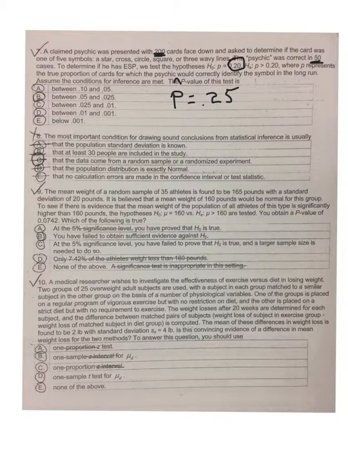I'm going to go to stat, over to tests, and that's number 5, a 1 proportion z test. And I'm going to put all this stuff in. So our parameter is 0.2. And the number this guy got right is 50, out of 200.